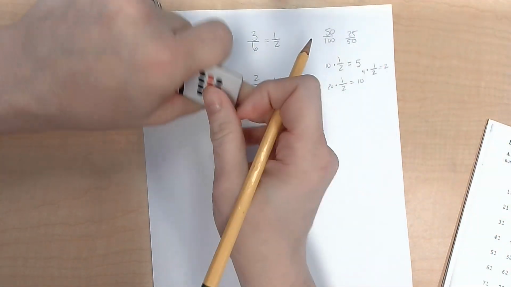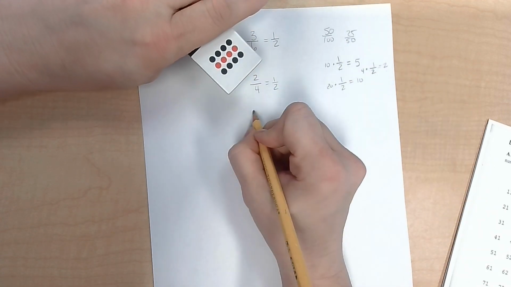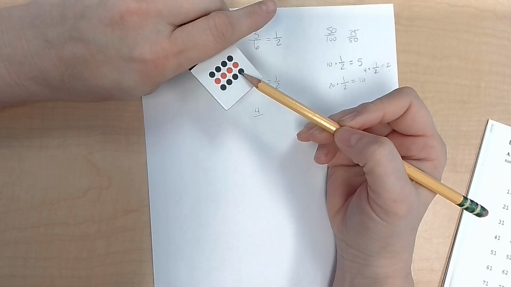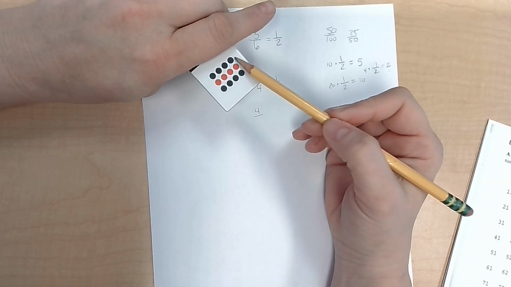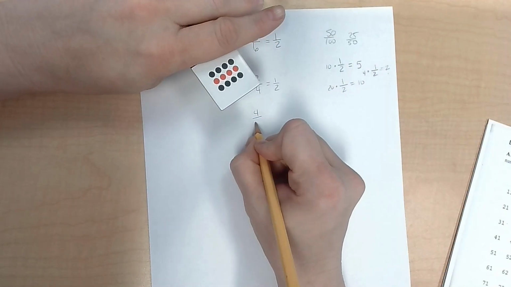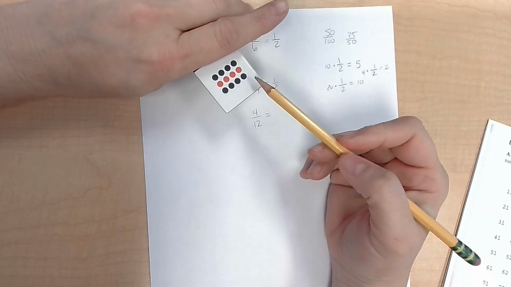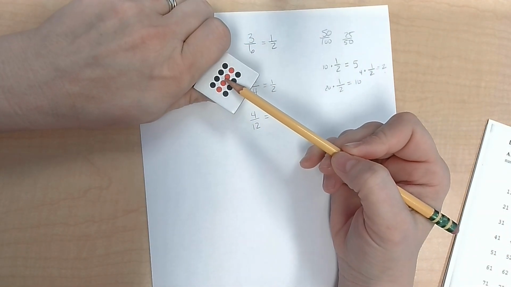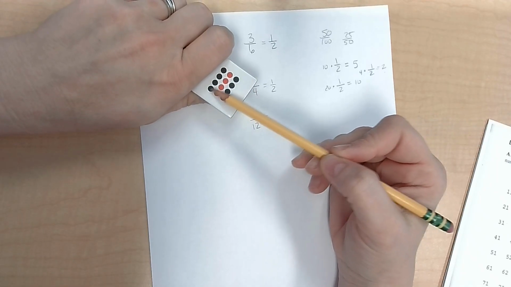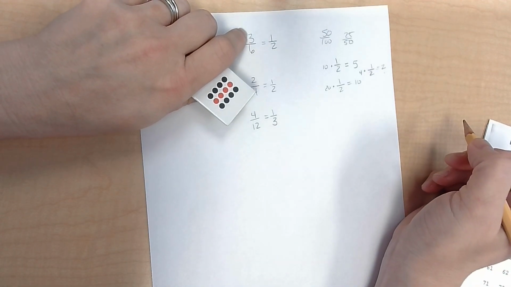This one, you can see I have 1, 2, 3, 4. 4 out of how many total? Some kids say 8. That's wrong because I'm looking for the total. So if I count by 4s, 4, 8, 12, this would be 4/12ths. If you look at the way these are set up, I have a whole line of 4 here that's red. This is 1 line out of 3 lines. So 4/12ths is also a third.